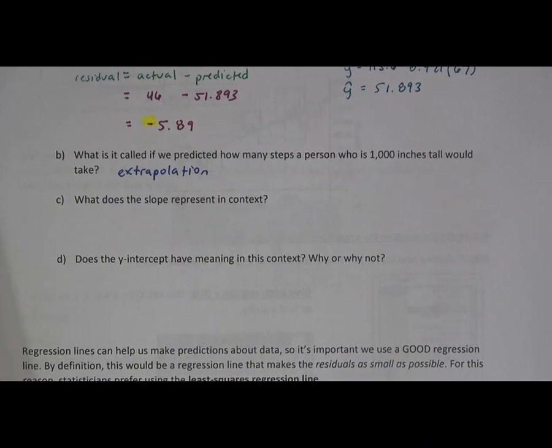What does the slope represent in context? This is a little bit more challenging. But if you think, okay, for every one that x goes up, y is predicted to blank, then you can usually guide yourself in a multiple choice setting.